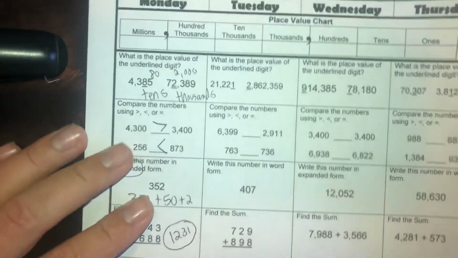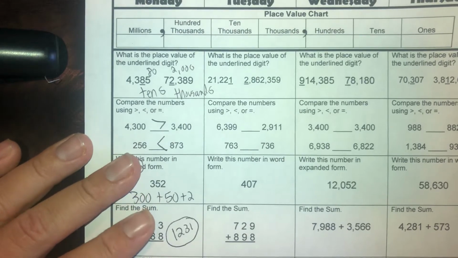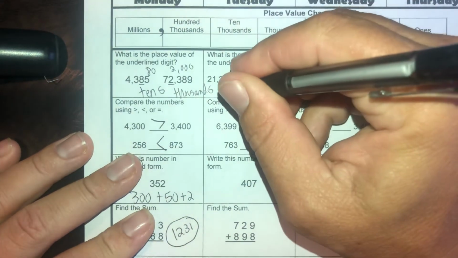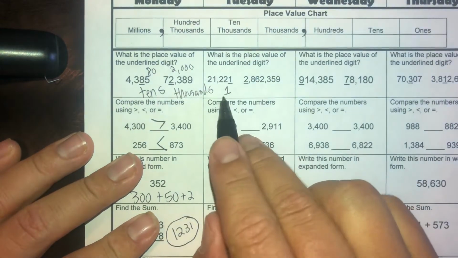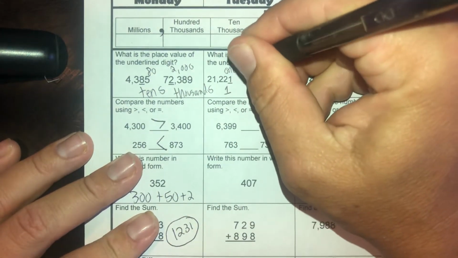Okay, there is Tuesday. Let's jump into the math. Got a place value up top. What is the value of the underlined digit? We have the worth is 1 here, or ones.